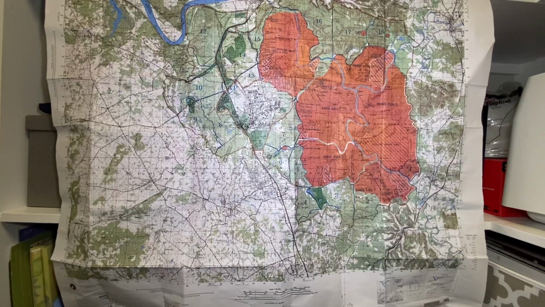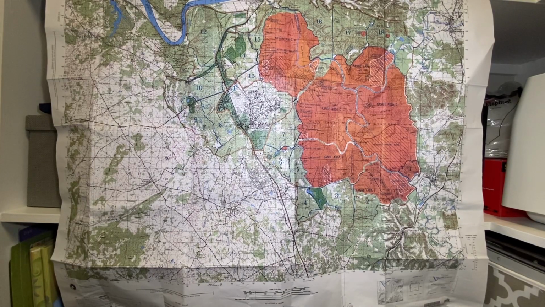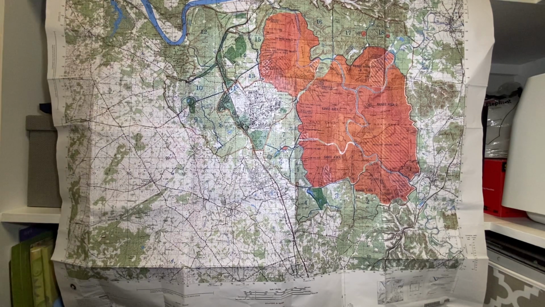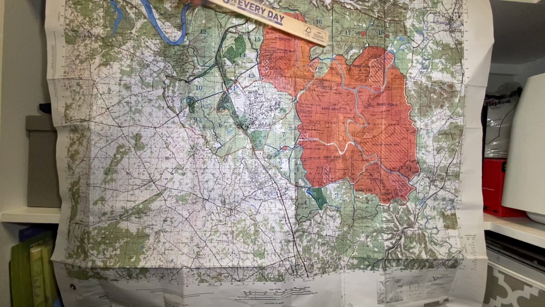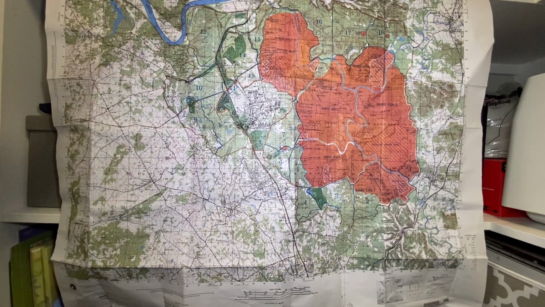All right, we're talking about 100,000 meter square identification. For this particular map, we have 4 maps in one. Up here, the identification for the upper left-hand quadrant is Echo Tango.